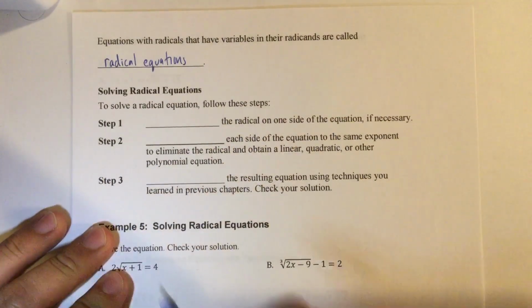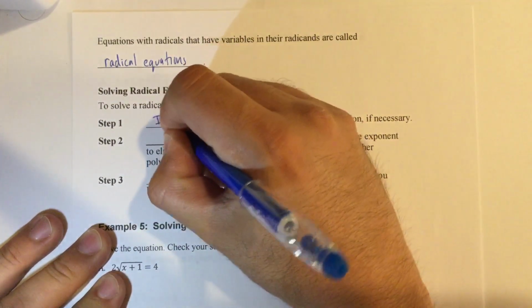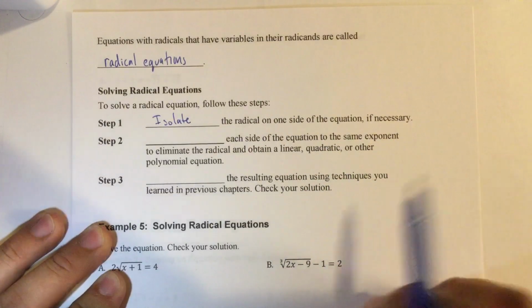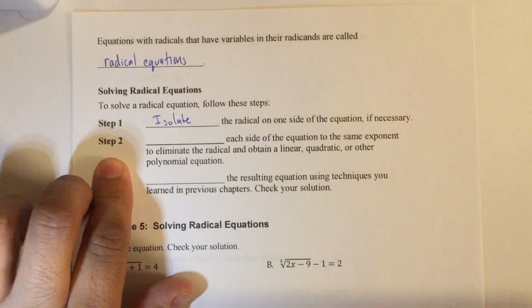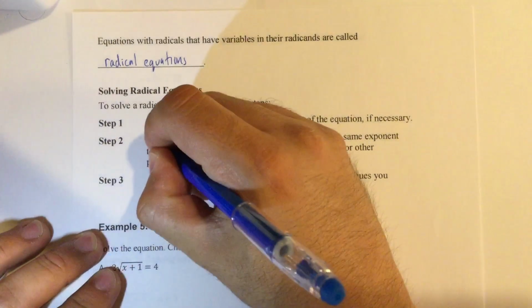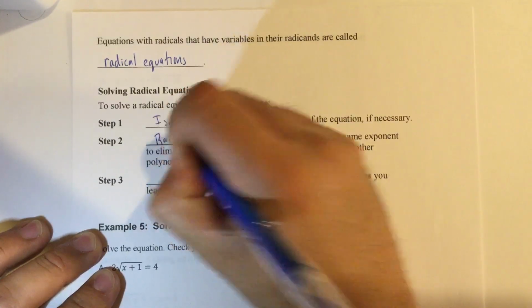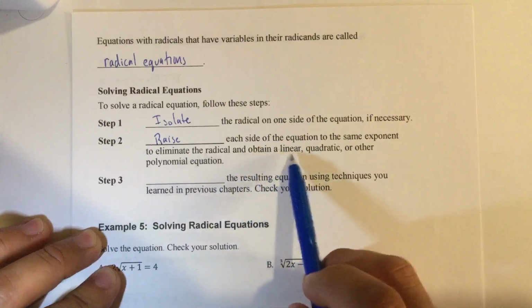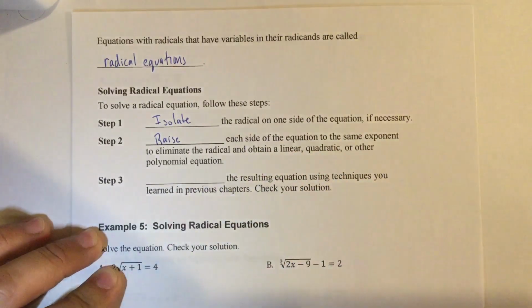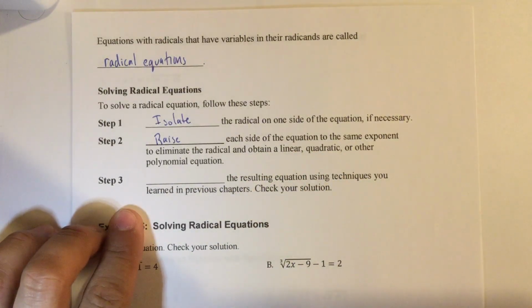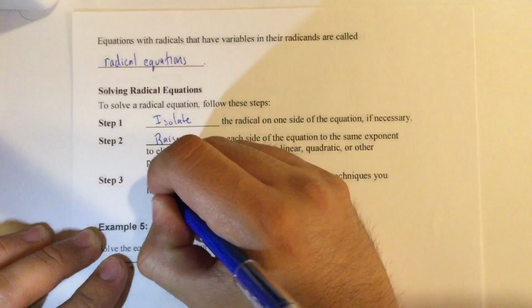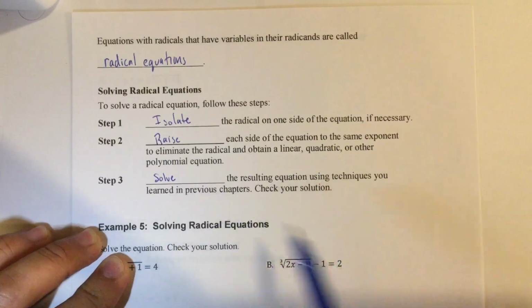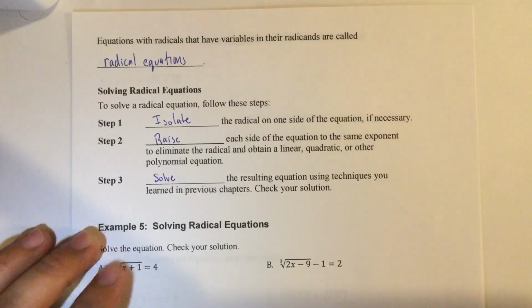The first thing you're going to do for step one is you're going to isolate the radical on one side of the equation if necessary. Step two, you're going to raise each side of the equation to the same exponent to eliminate the radical and obtain a linear, quadratic, or other polynomial equation. And step three is to solve the resulting equation using techniques you learned in previous chapters, and then you're going to check your solution.